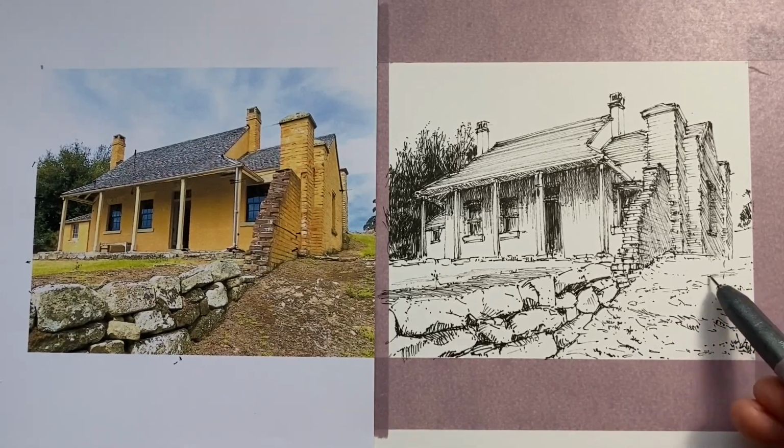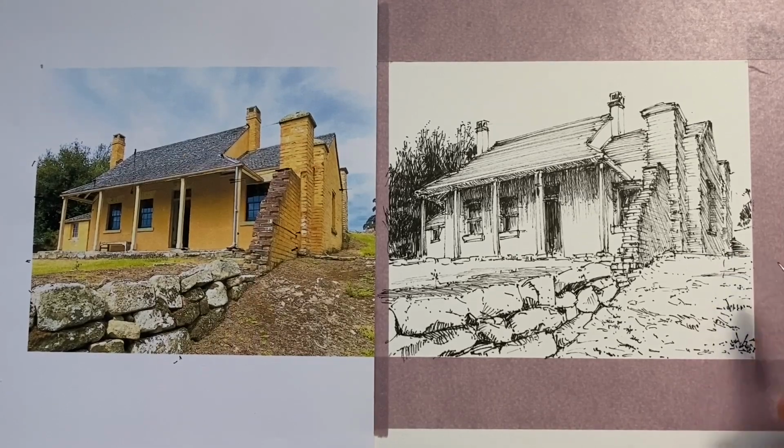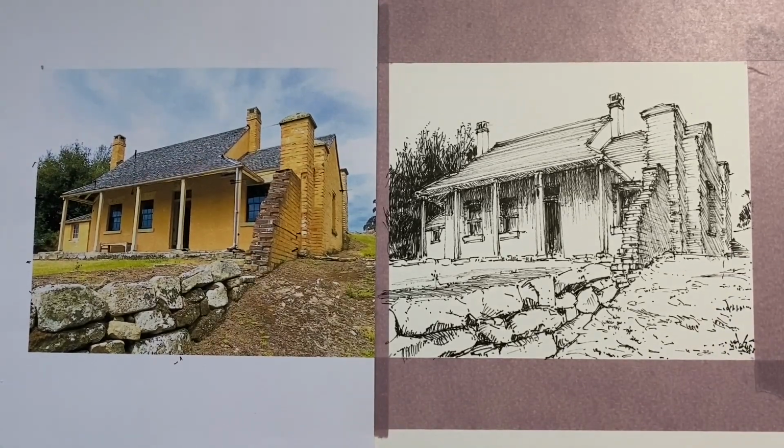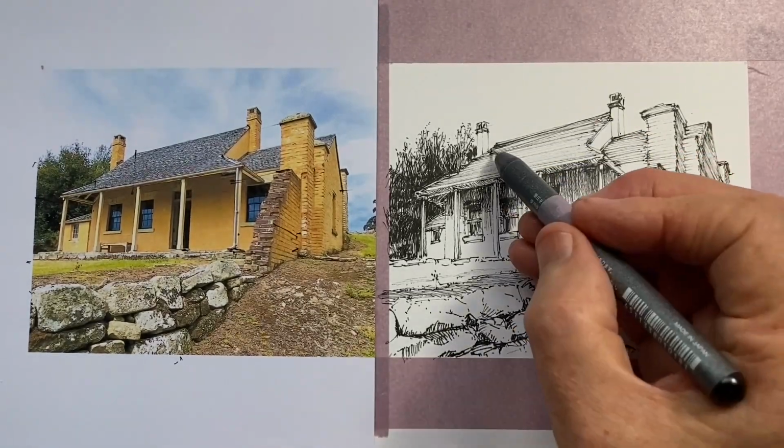We shouldn't think that the ground is any less important for our consideration of what is the effect I want to create with it and what marks will create that effect, as we do with the house. It's no less important. All the elements will work together.